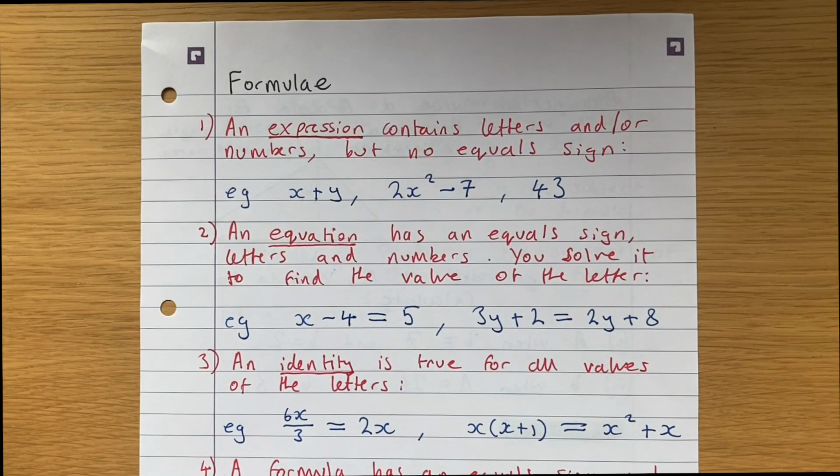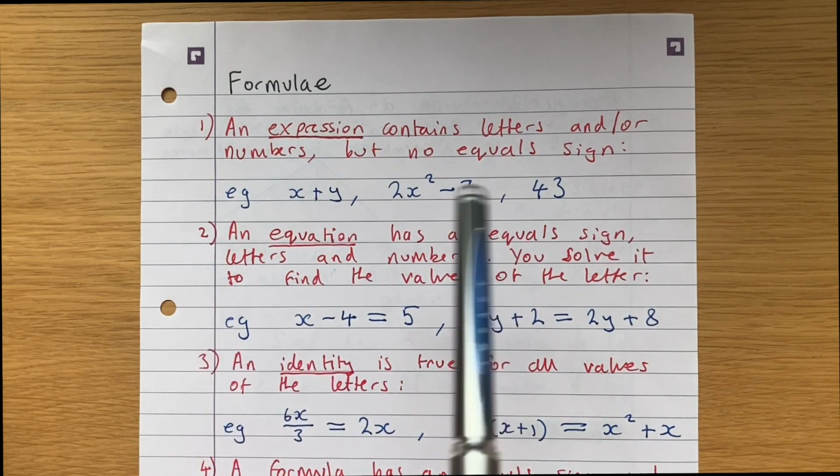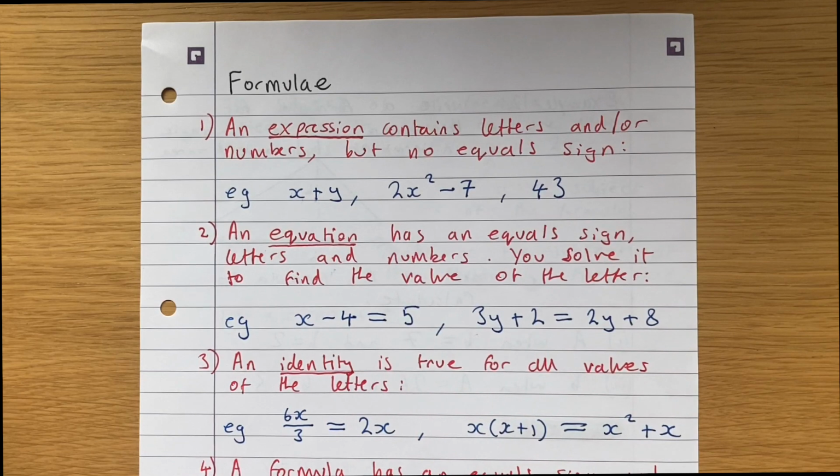In this video, we're going to talk about formulae, and we're going to talk about the idea of making something the subject of a formula. But before we do that, I want to make 4 important points. The first one is that an expression is something that contains letters and/or numbers, but no equal sign. For example, x plus y, 2x squared minus 7, 43. There's no equal sign, there's just some letters or some numbers.